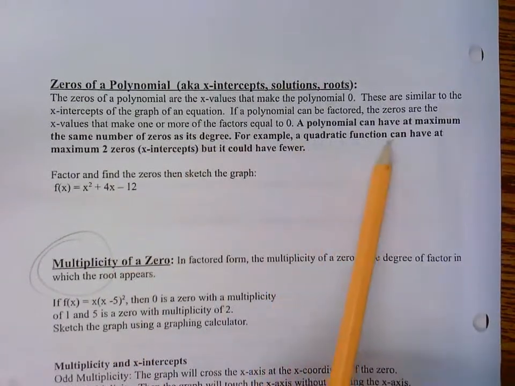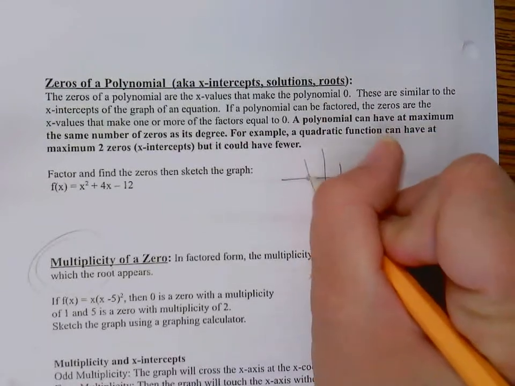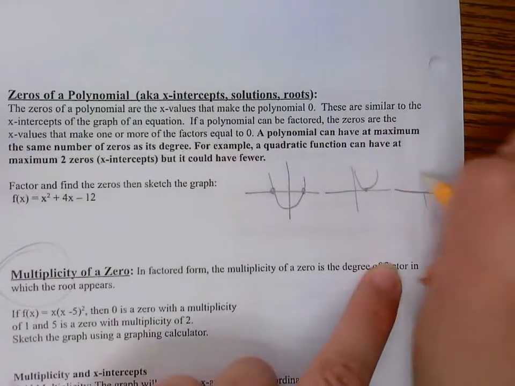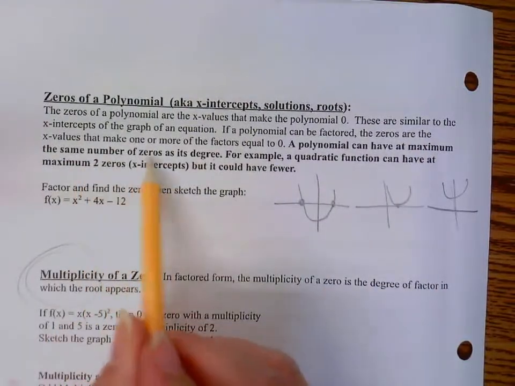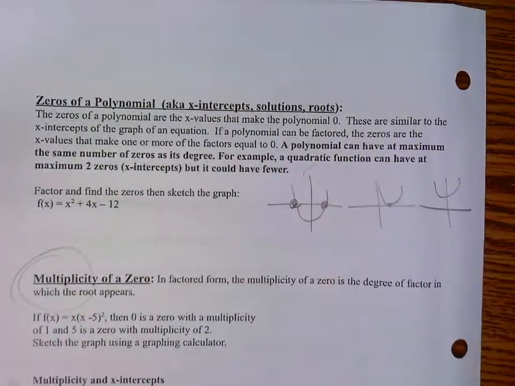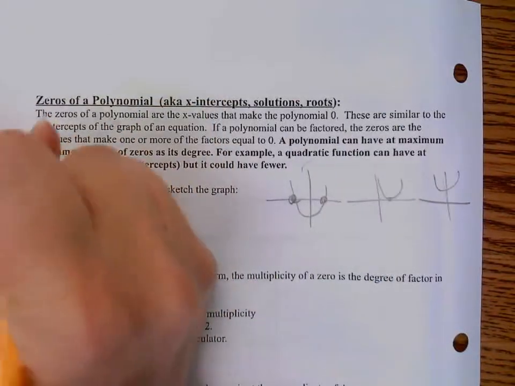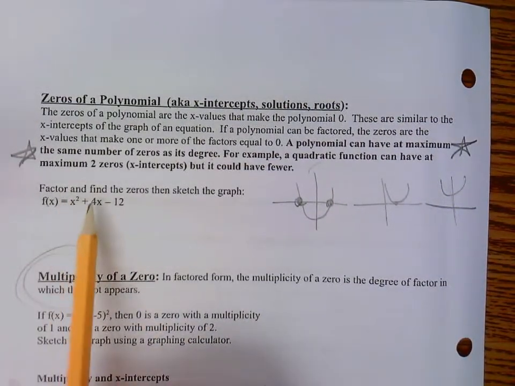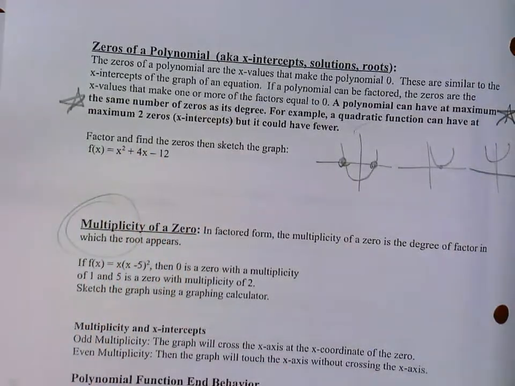So a quadratic function, our parabola, it could have 2 x-intercepts. It could have 1 x-intercept. You don't have to draw this, but it could have 0 x-intercepts. So it's telling you the maximum number of zeros is the same as its degree. So that you're going to need to know, that little bold rule right there. And this one just says, hey, let's do what we just did on our quiz. Let's factor and find the zeros and then sketch the graph to see how many zeros it has. So how would I factor this quadratic?